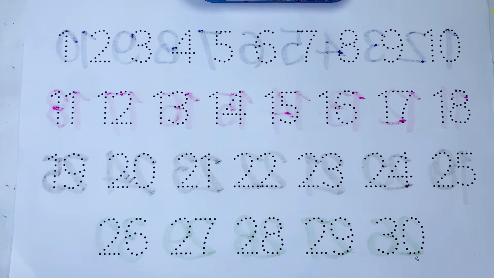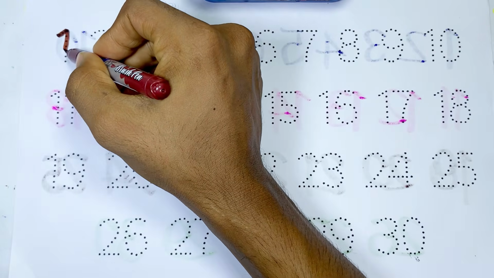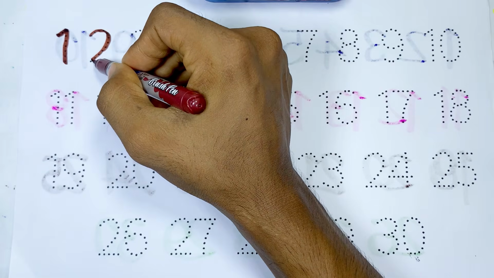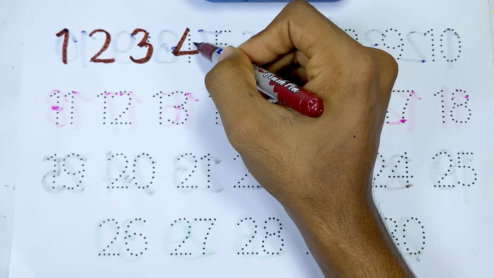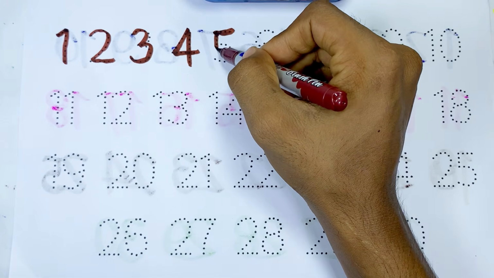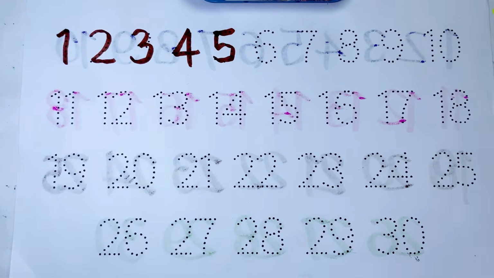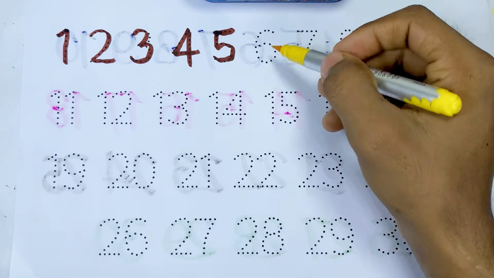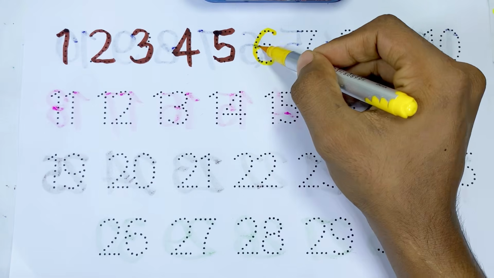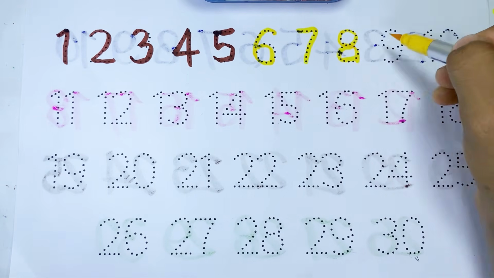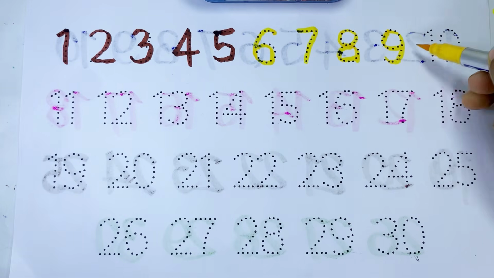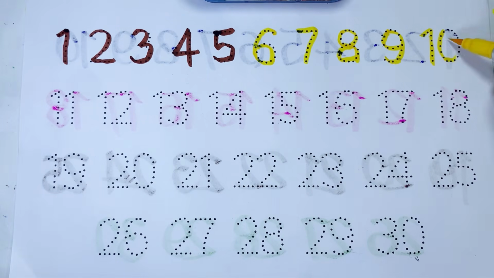So kids, now you draw 1, 2, 3, 4, 5. Kids, now you draw 6. The numbers of 6, 7, 8, 9, 10. Kids, now you draw 11.